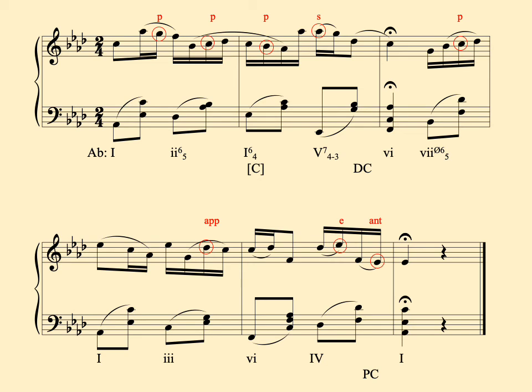So that G has to be part of your chord. And that's why you want to call it not B flat, D flat, F, but G, B flat, D flat, F. 2 half diminished 6/5.